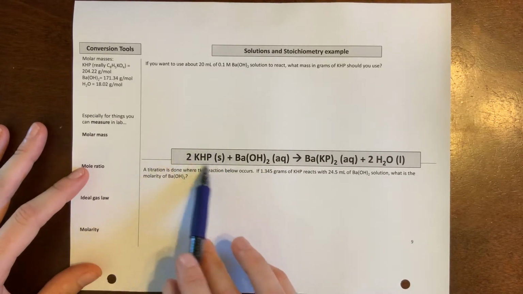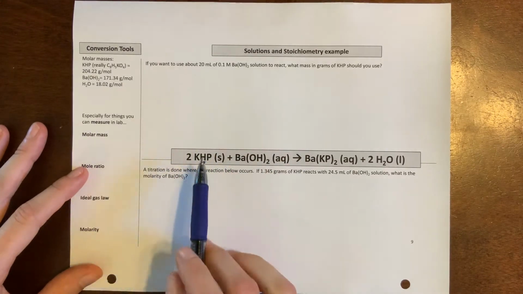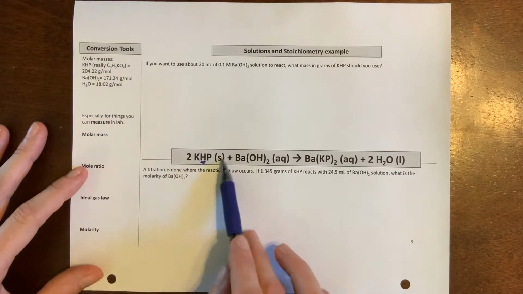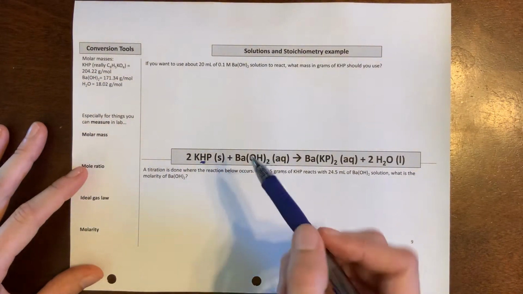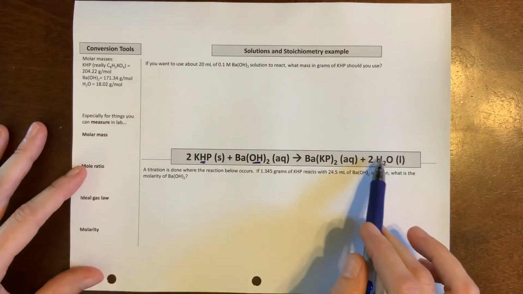You use this KHP solid. This is an acid with an H, solid. This isn't actually the formula. The formula is up here for KHP. So I take that solid, I react it with a base. So acid with an H, base with an OH, and I'm going to get these products here.